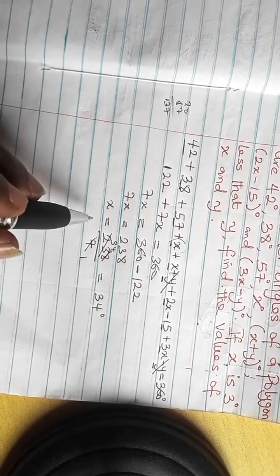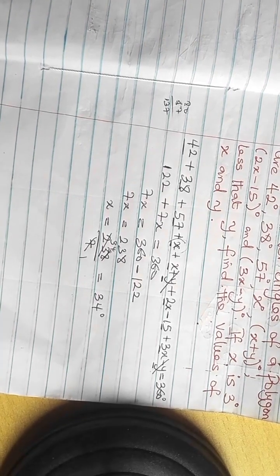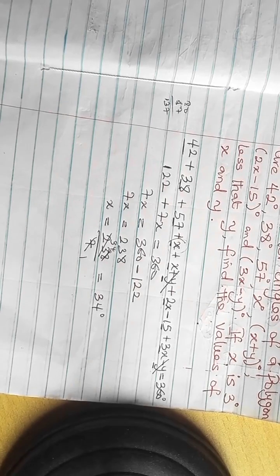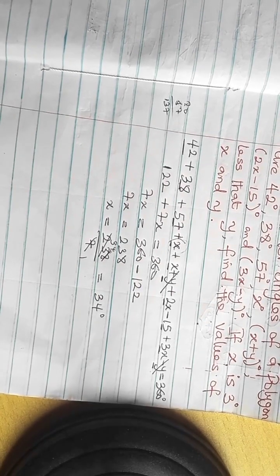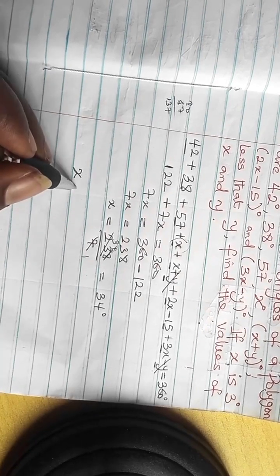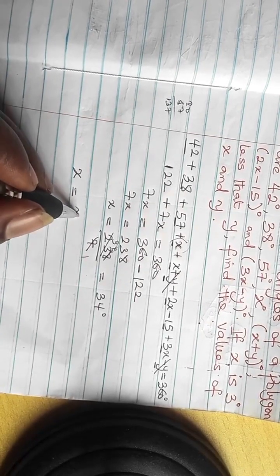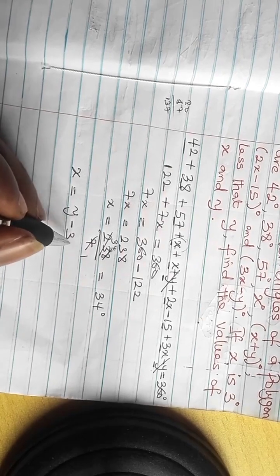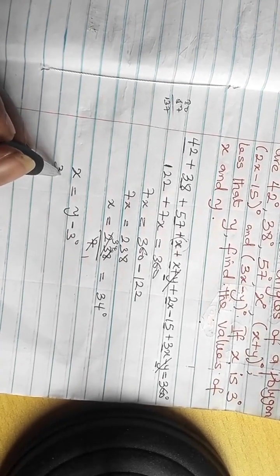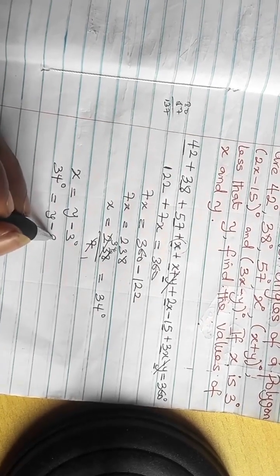So if x is equal to 34 degrees, the question says if x is 3 degrees less than y, we should find the values of x and y. Meaning that x is equal to y minus 3 degrees. And what is x? 34 degrees equal to y minus 3 degrees.